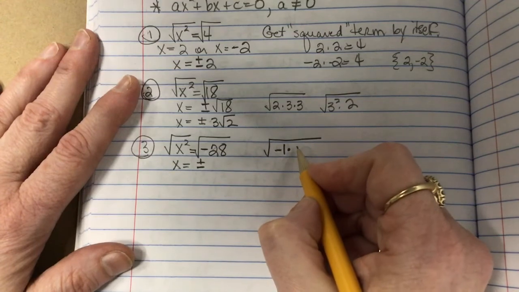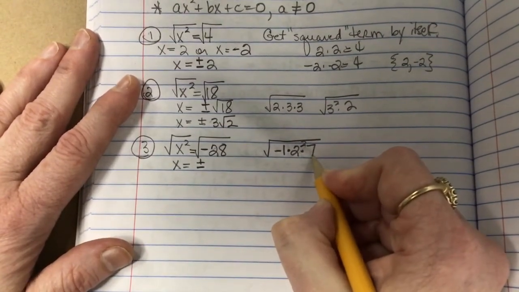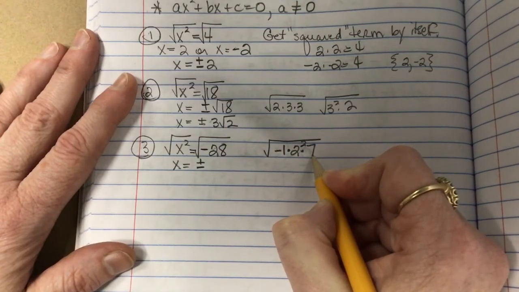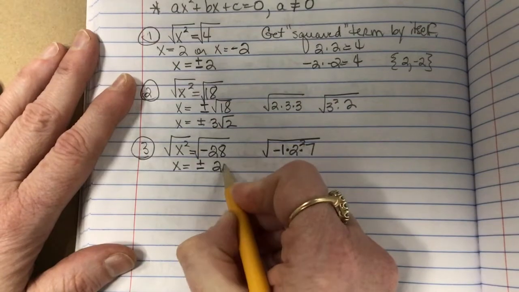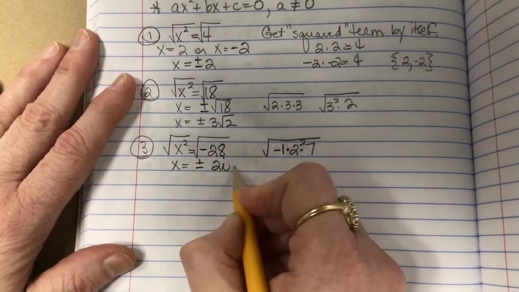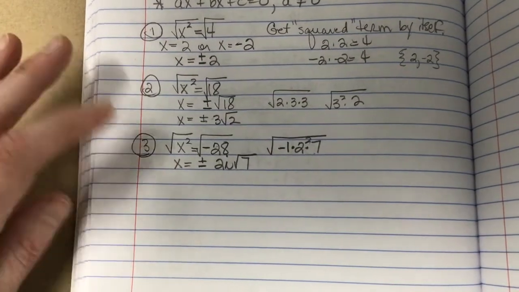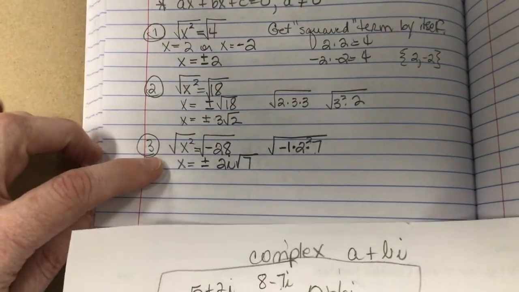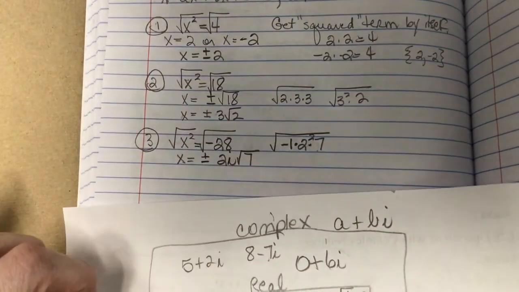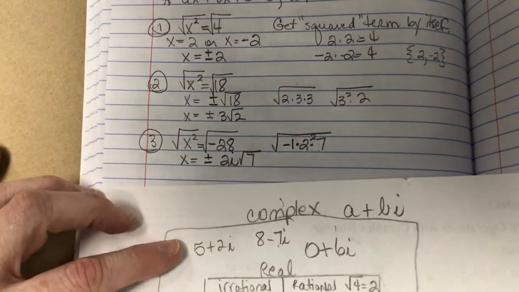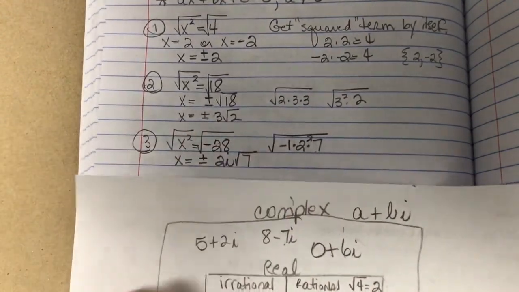Where would you start? 4 times 7, so it's 2 squared times 7. Let's just write it. I think I can go on to that step. I think you're okay with that. So do you see I'm going to have a 2 on the outside, I'm going to have an i on the outside, and I'm going to have a 7 left inside. So now you have gotten the first case where you have a quadratic that would not factor over the rational numbers, and the answers are actually complex numbers that are not real. They fall into this imaginary part.